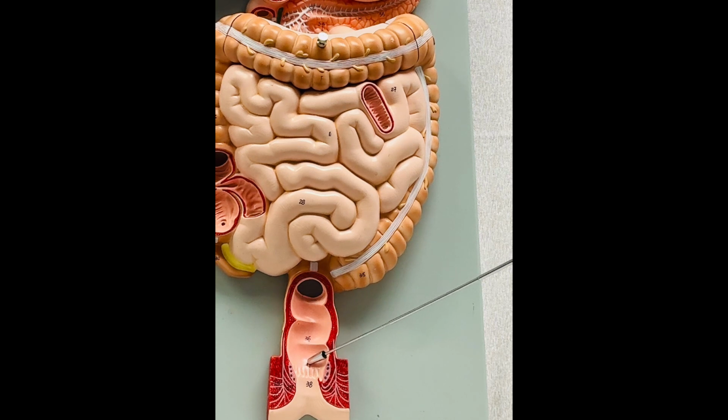The last portion of the rectum is called the anal canal, and it has these folds in it that we can see right here. And those folds are known as anal columns. So again, we've got the rectum, the last portion is the anal canal, and we have these anal columns here, these folds, and then the anus right here.